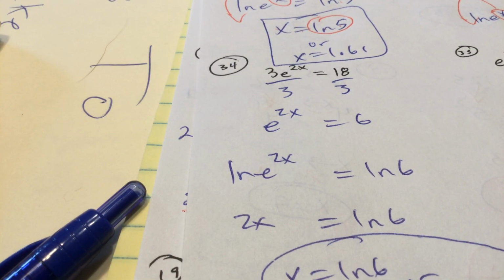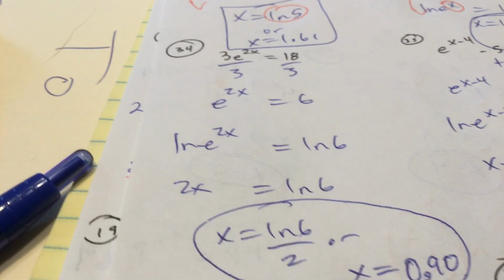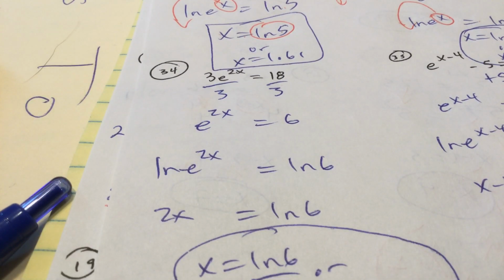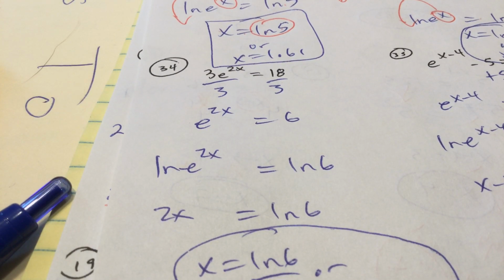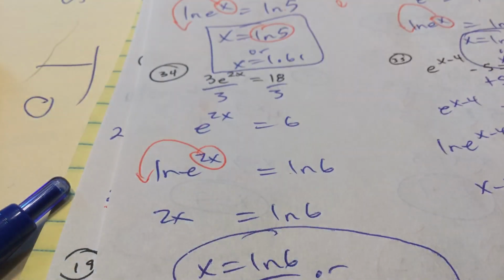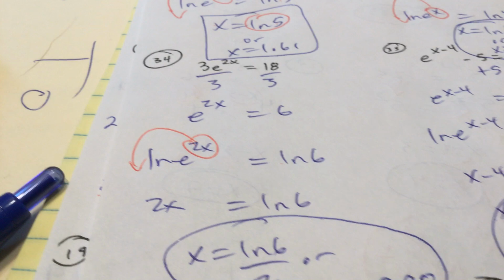The same type of deal on the next two. Just one more step involved, maybe. Divide both sides by 3 from the get-go. e to the 2x equals 6. That's when I attach natural log to both sides. I mean, that 2x will come on down. 2x equals natural log 6.